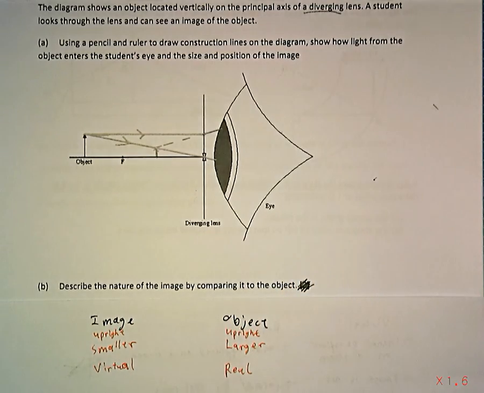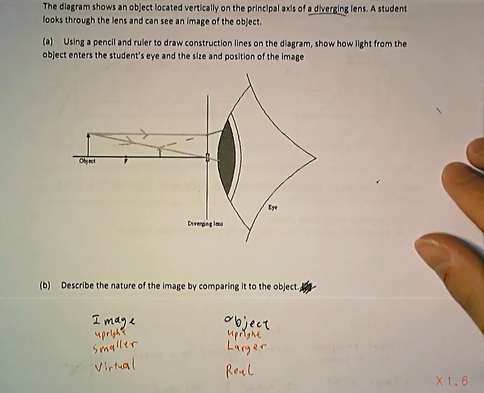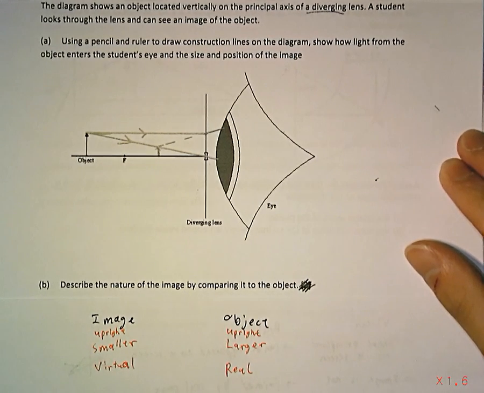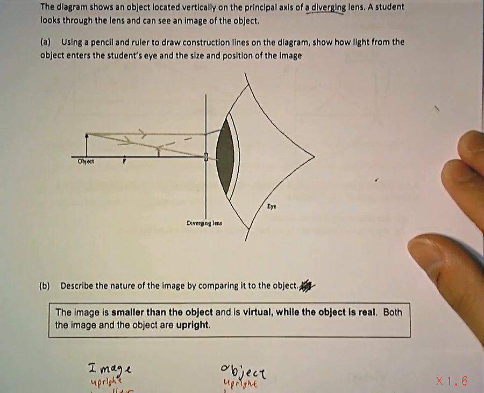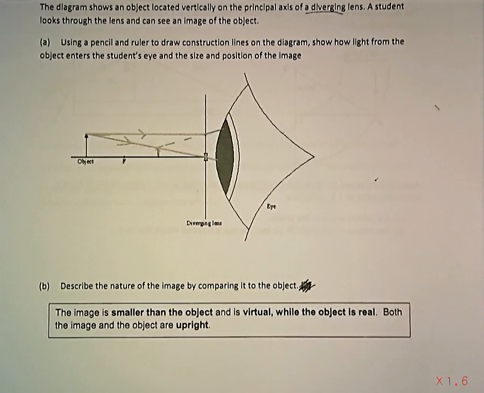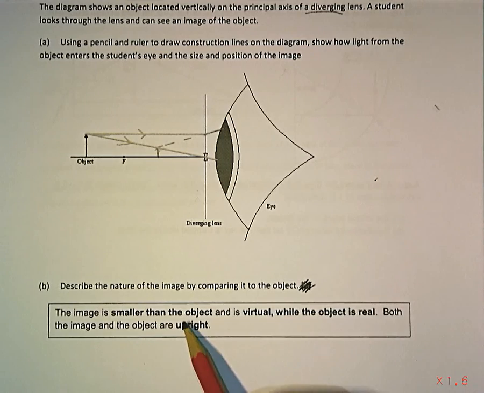So I'm just gonna take this piece of paper away and you can see the much more presentable sentence form of the answer. The image is smaller than the object and is virtual, while the object is real. Both the image and the object are upright.